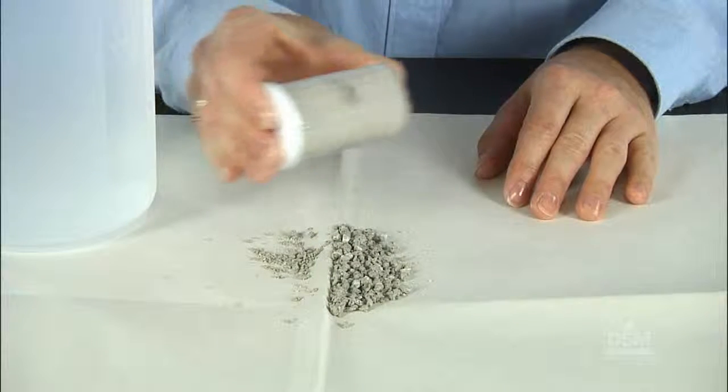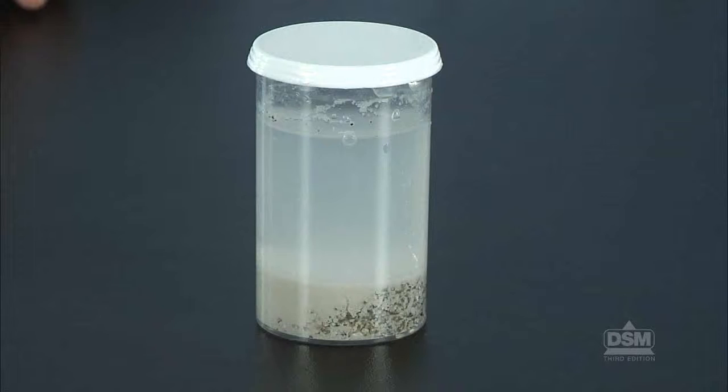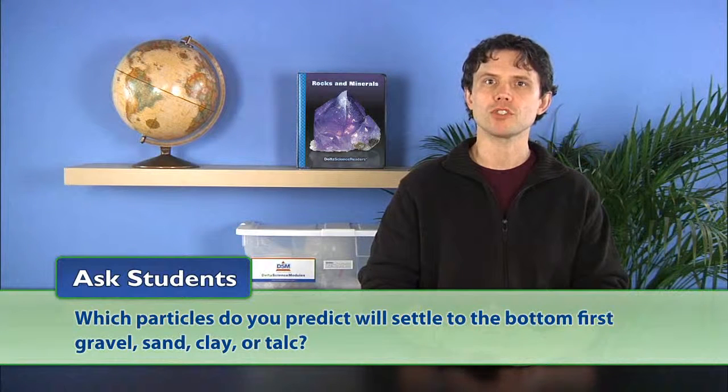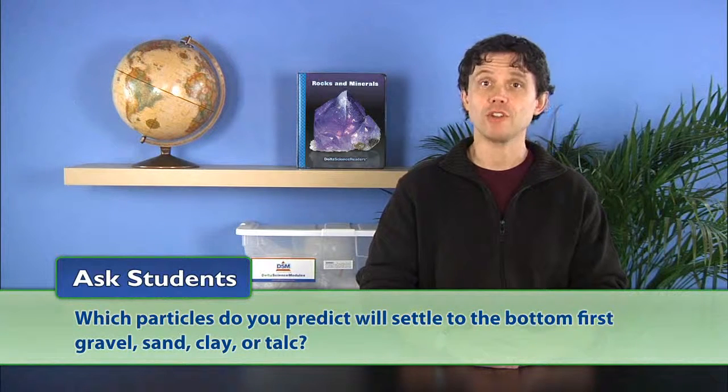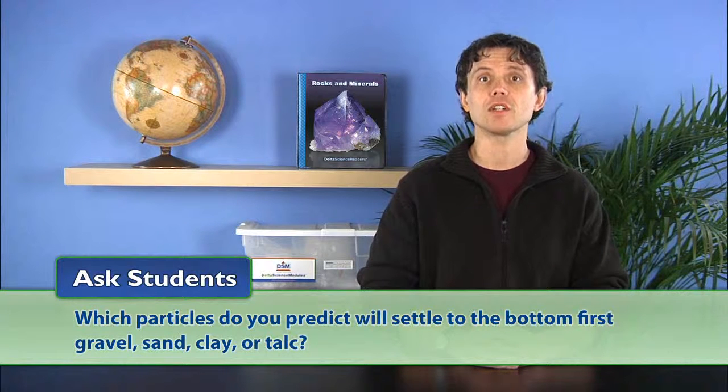This shaking will dissolve some of the particles and allow other different size particles to settle at different rates, forming layers of sediment. Encourage students to review the ingredients in their rock model. Ask students, which particles do you predict will settle to the bottom first? Gravel, sand, clay, or talc? Students will probably suggest that the larger, heavier particles of gravel and sand will settle to the bottom first, before the particles of clay and talc.